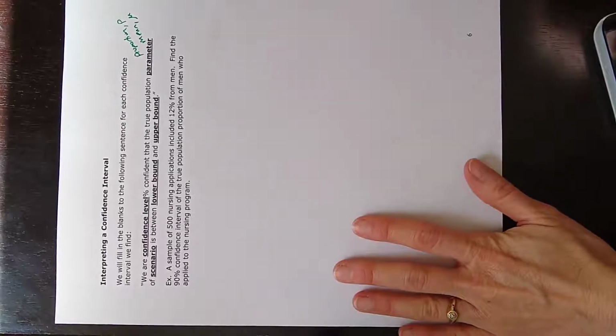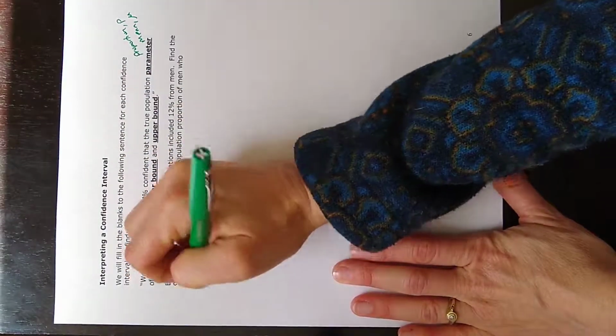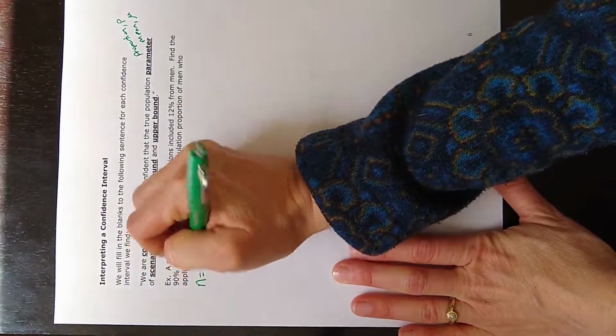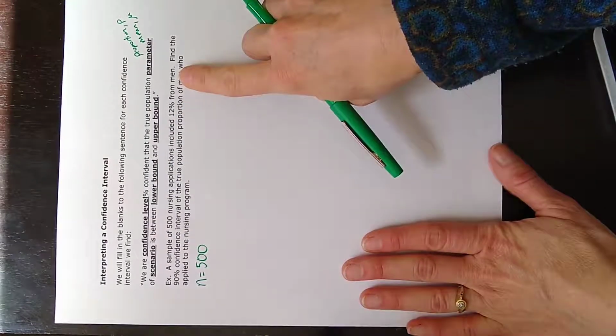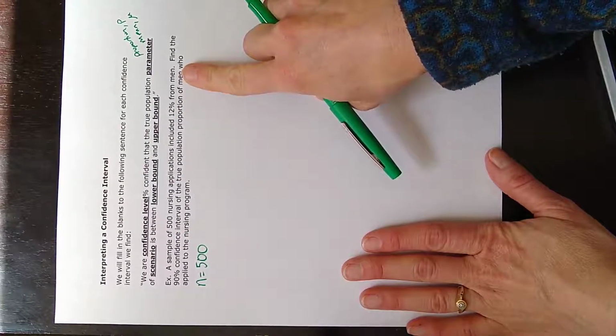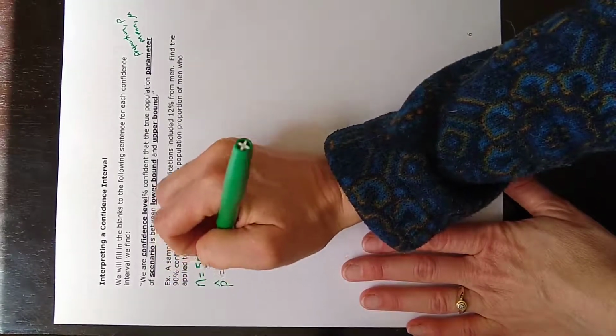So this 500 is our sample size. That is our n. This 12% from men, that is our sample proportion. So that is our p hat already calculated for us. We just need to turn it from percent back into decimal.